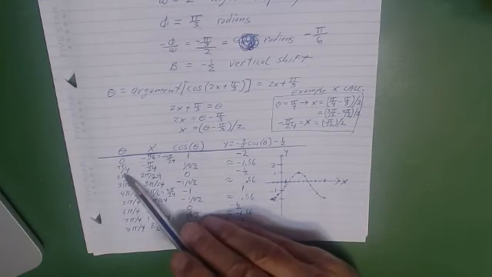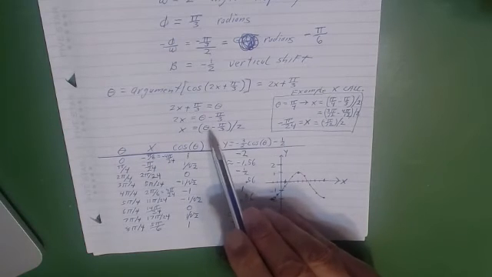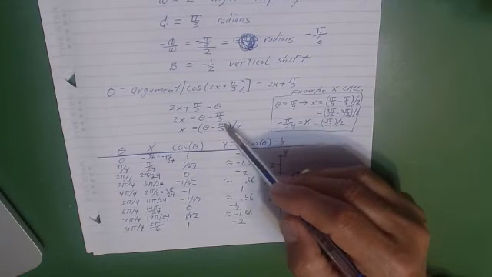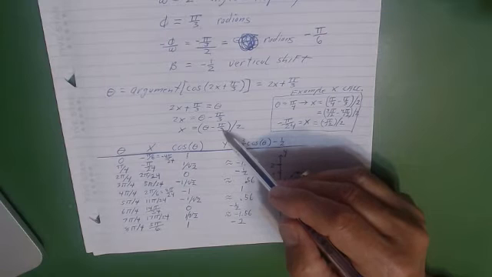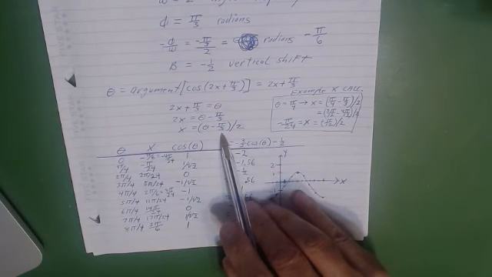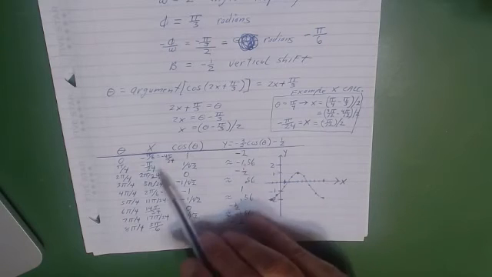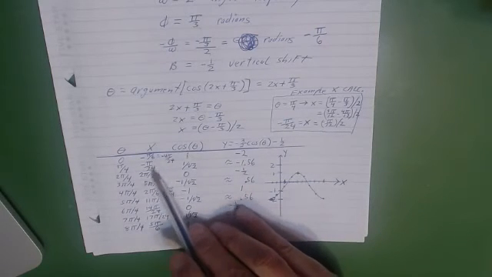Here, 2 pi over 4 would be 6 pi over 12, minus pi over 3, which is 4 pi over 12. So we've got 6 pi over 12 minus 4 pi over 12, which is 2 pi over 12. We divide that by 2, and we have 2 pi over 24. And that's what this came out to be.